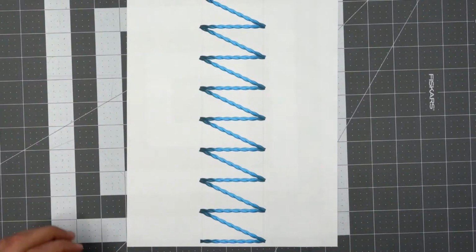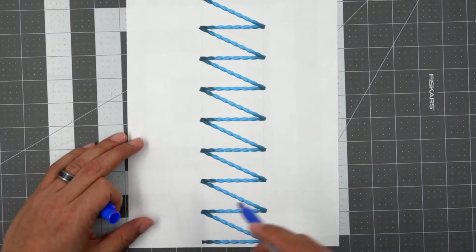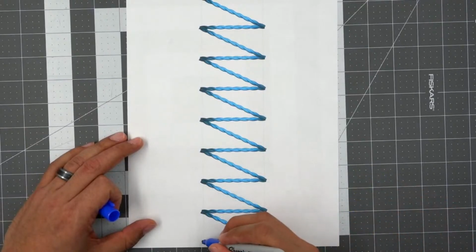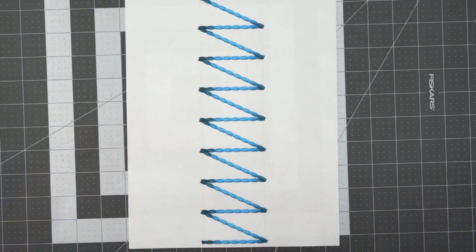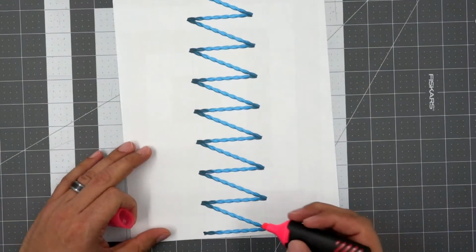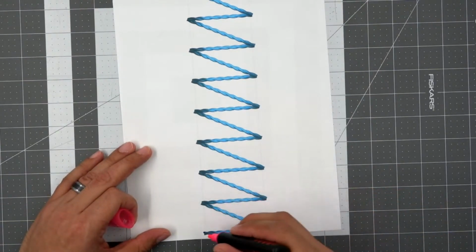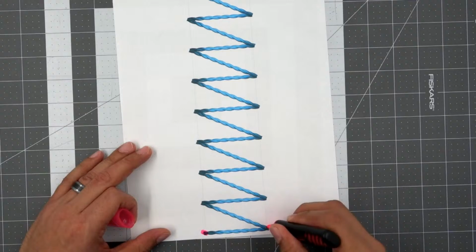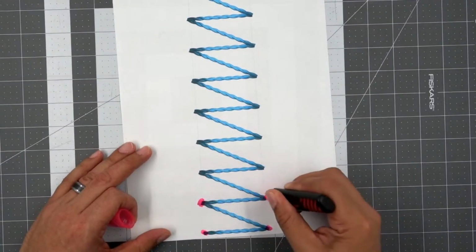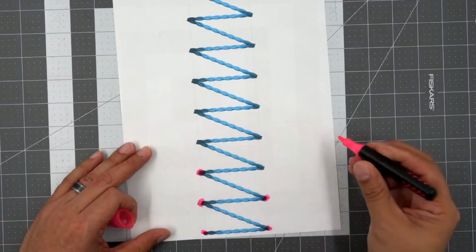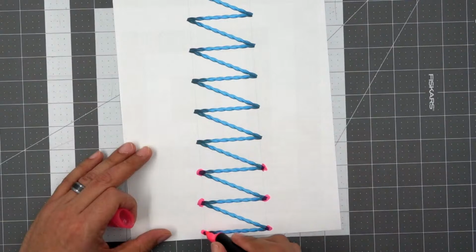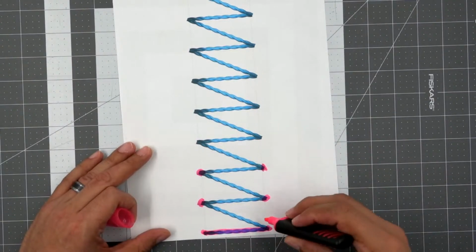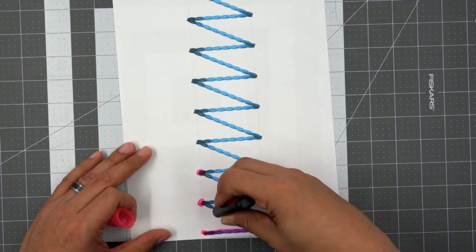So we're going from, let me change color right here. Let's do this highlighter. So these are my connections. We're going from here, jumping to the next one.